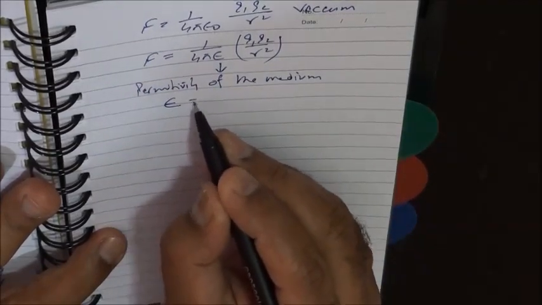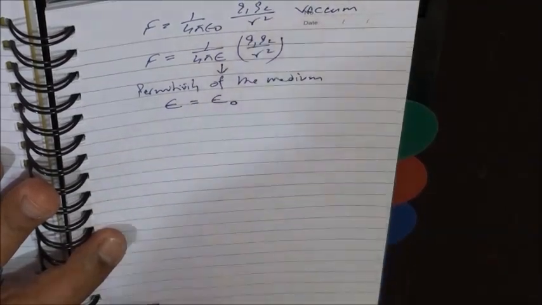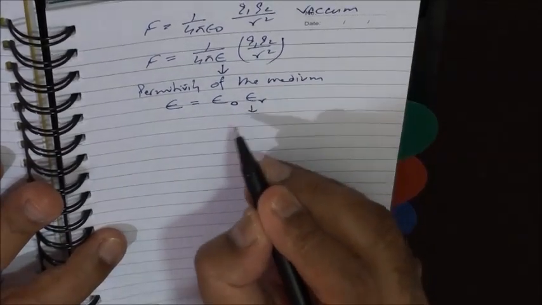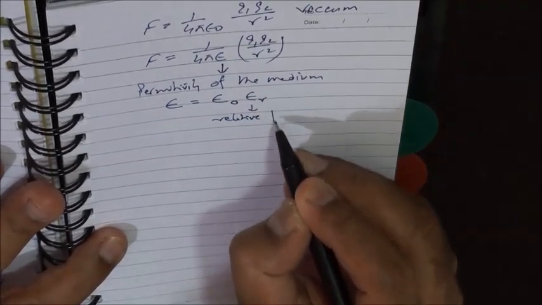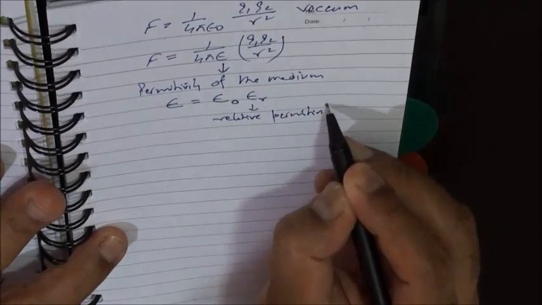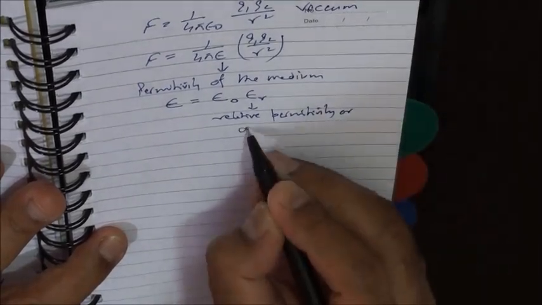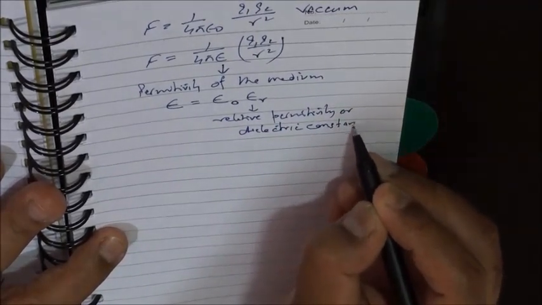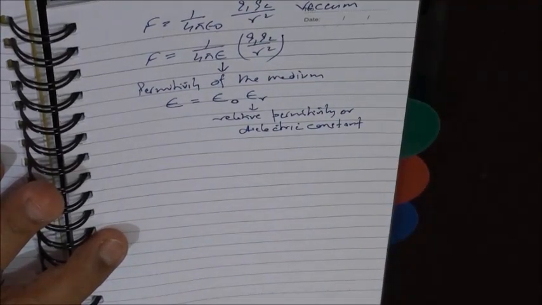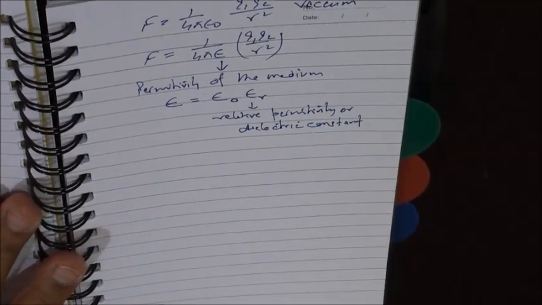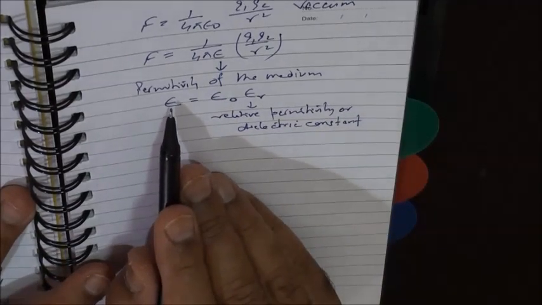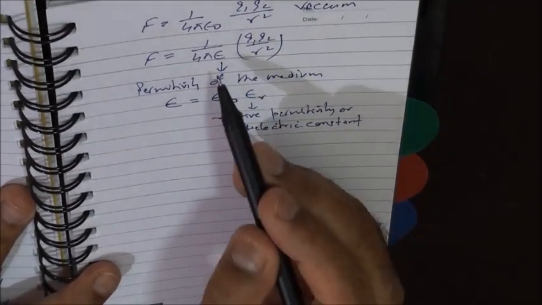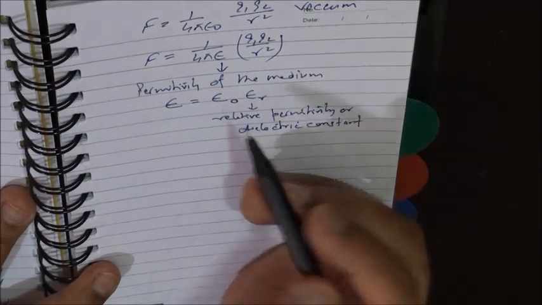And this permittivity of the medium actually is the permittivity of free space multiplied by relative permittivity, or another name of it, dielectric constant. So it is dielectric constant or relative permittivity. This is the permittivity of the medium. Epsilon is epsilon naught times this. Permittivity of the medium, permittivity of free space.